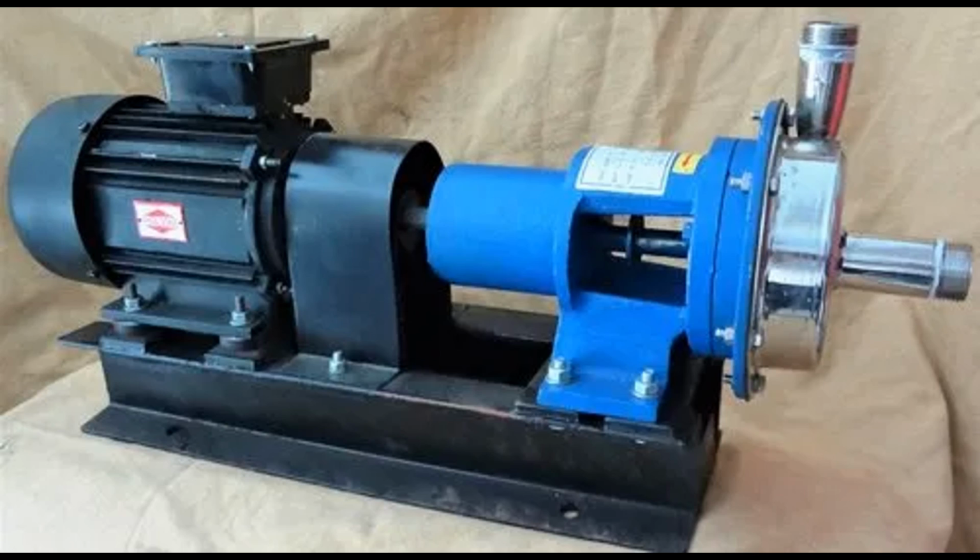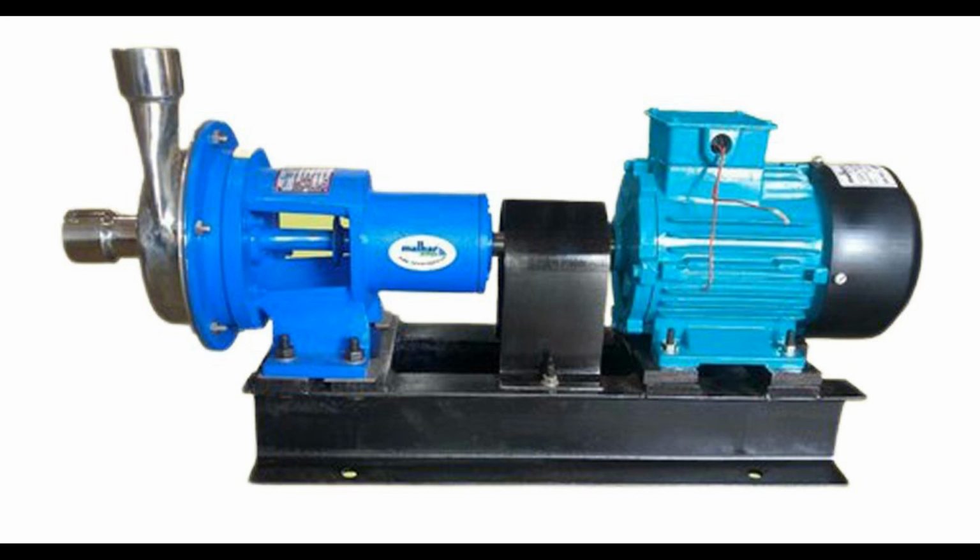Pressure boosting. Pressure boosting refers to the process of increasing the pressure of a fluid to a desired level for various applications. This is typically achieved using pumps or compressors that add energy to the fluid, enabling it to overcome resistance and maintain the required pressure throughout a system. Pressure boosting is crucial in many industrial, commercial, and residential scenarios where adequate pressure is essential for efficient functioning.